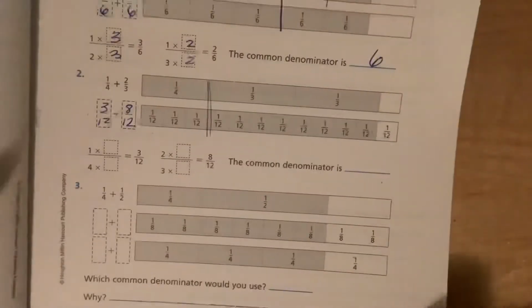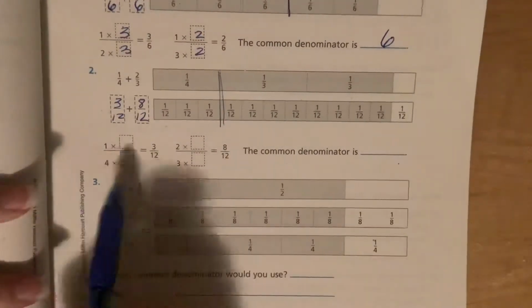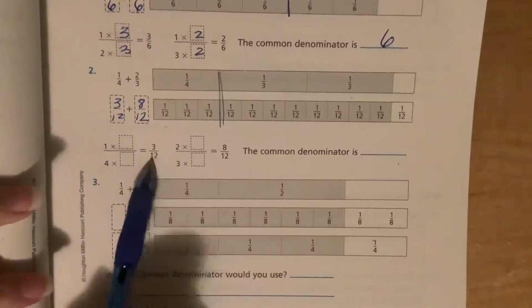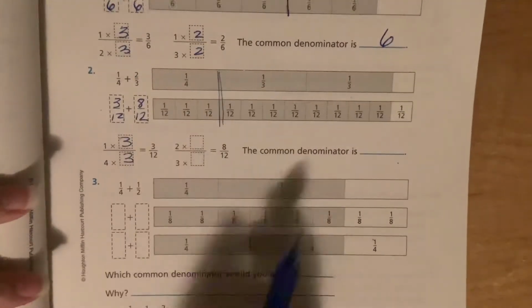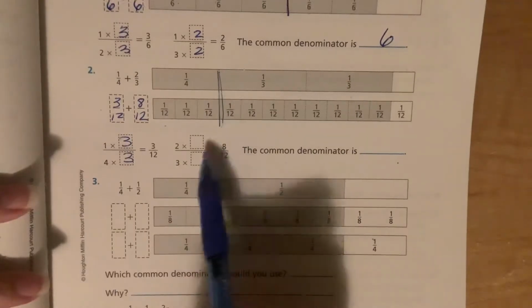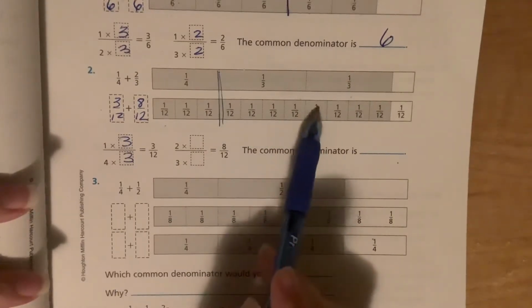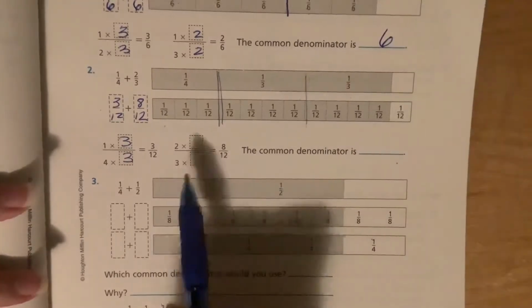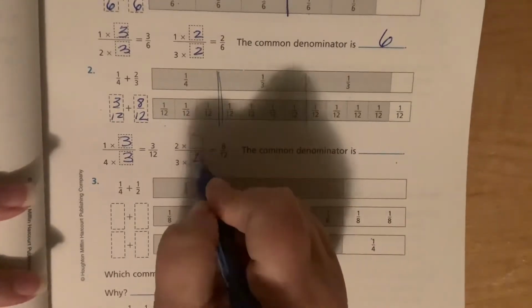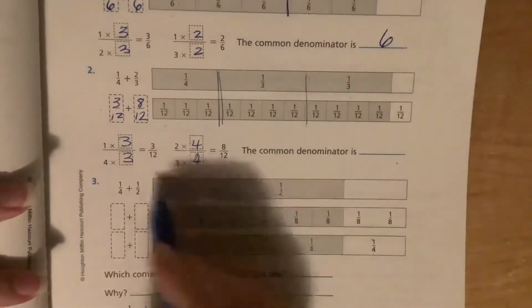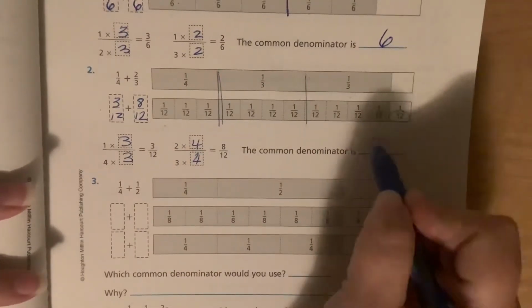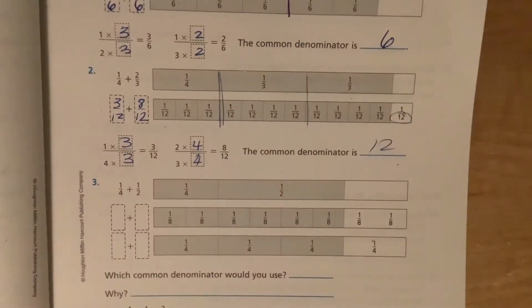So instead, I'm going to do this down here. Now, what did I multiply 4 by to get to 12? Well, 1, 2, 3 pieces. So top and bottom by 3. And 2/3 would be by 4. So 3 times 4, because remember, each third is four twelfths. Okay, so our common denominator is 12. And now I can add them together. But I can't add them together if the bottom numbers don't match.